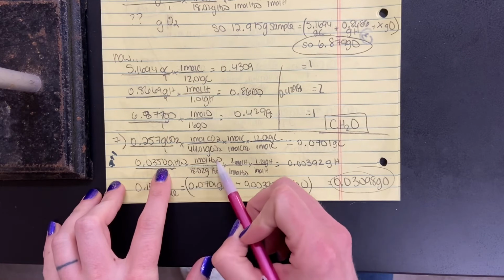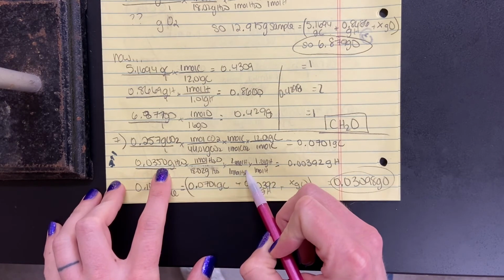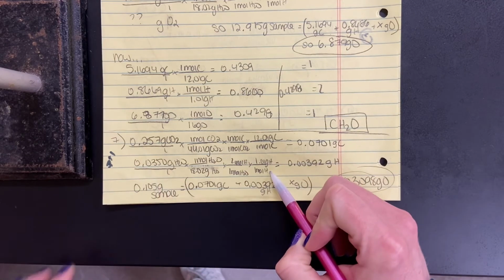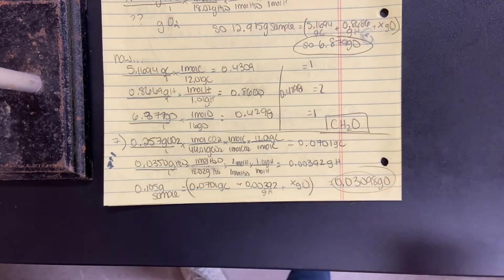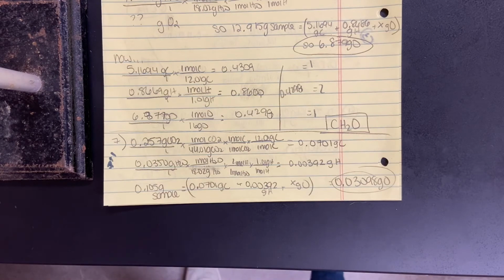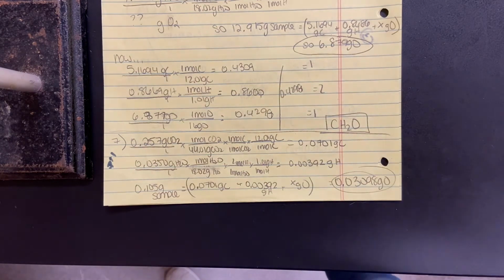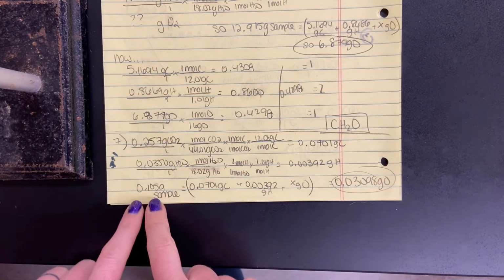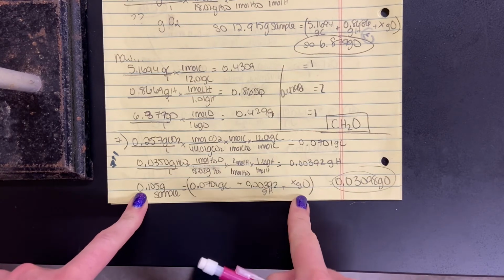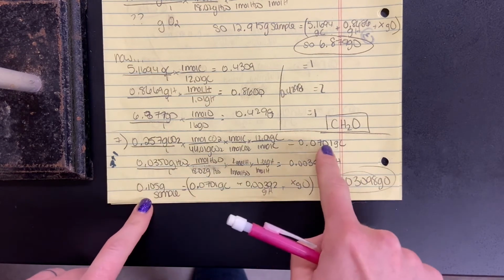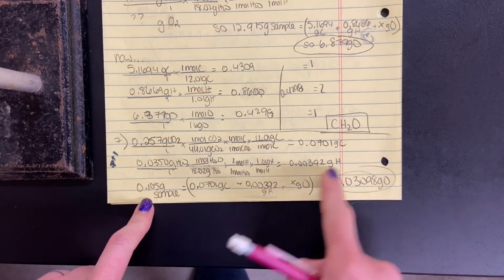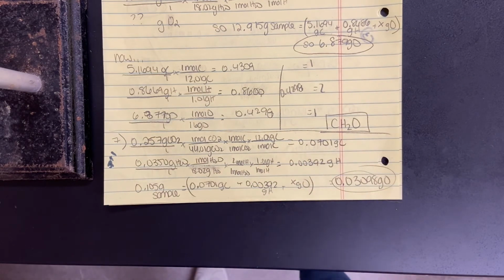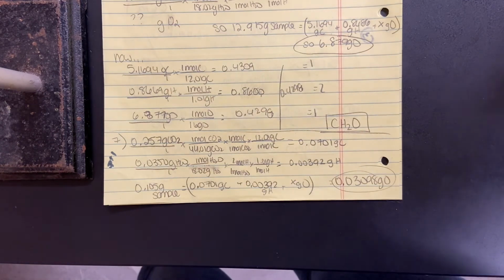With my water, 0.0350 grams, change it into moles. Every 1 mole of water, there's 2 moles of hydrogen. Every 1 mole of hydrogen, there's 1.01 grams, and I get a really tiny number for hydrogen, 0.00392. Now I know that my sample was a pretty small amount, 0.105 grams. That was made up of carbon and hydrogen and that oxygen. So I'm going to use the numbers that I just found to figure out that I'm going to have 0.03098 grams of oxygen. You can take yours to more or fewer decimal places, that's totally fine.